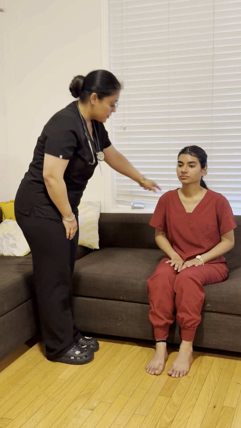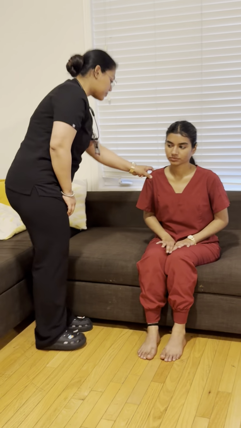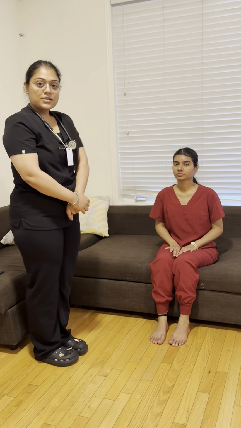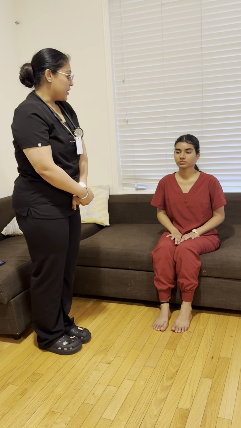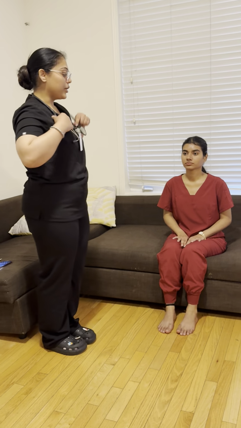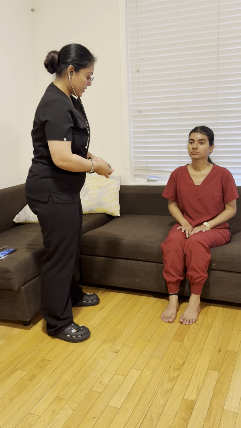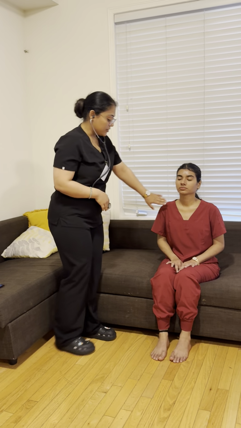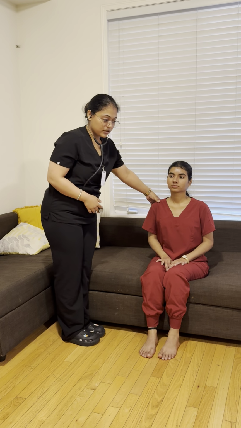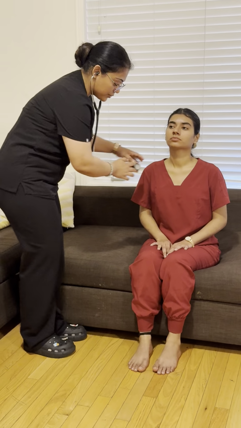Moving forward, I'm going to assess the respiratory system. For that, I'm going to inspect anterior and posterior. There is no sign of scars, bruises, and lesions. So I'm going to auscultate now the lung sounds. There are 10 landmarks at the anterior and 12 at the posterior, but I'm only going to do 6 at the front.